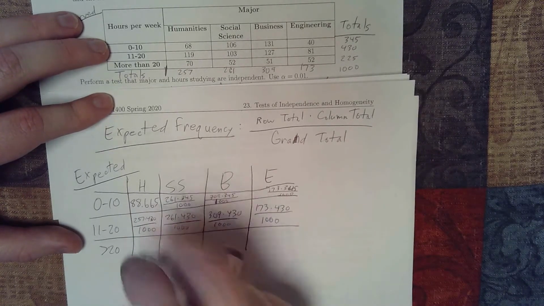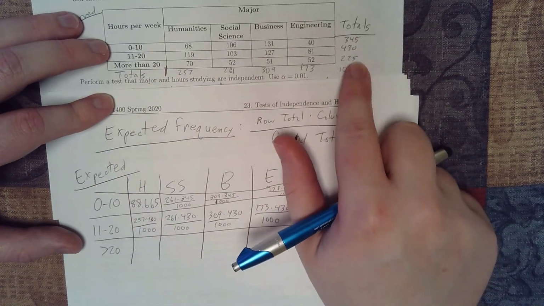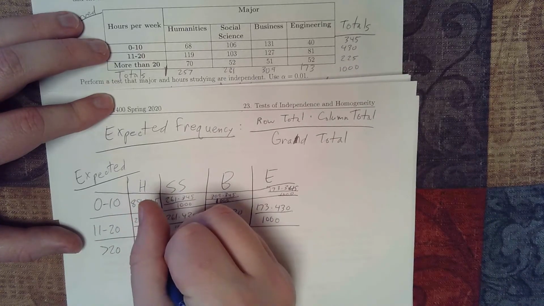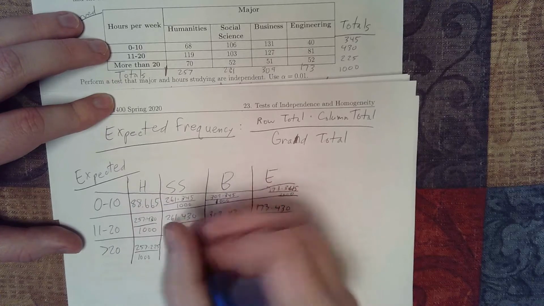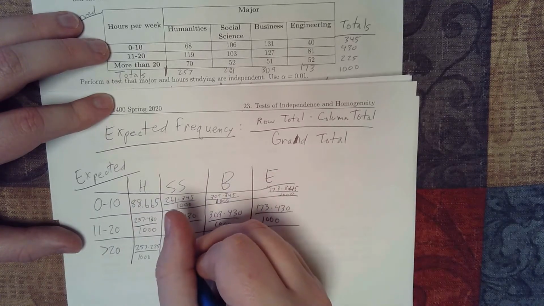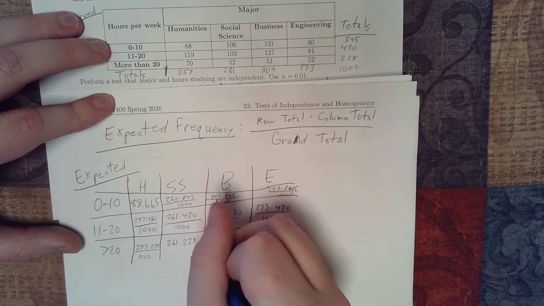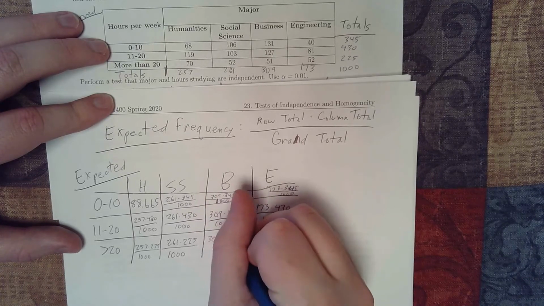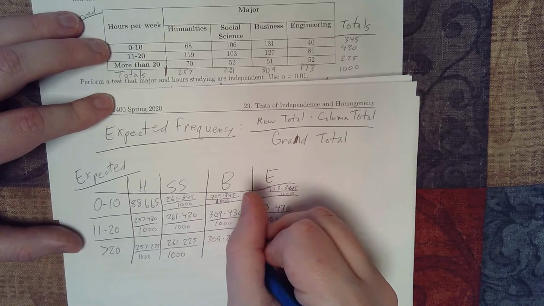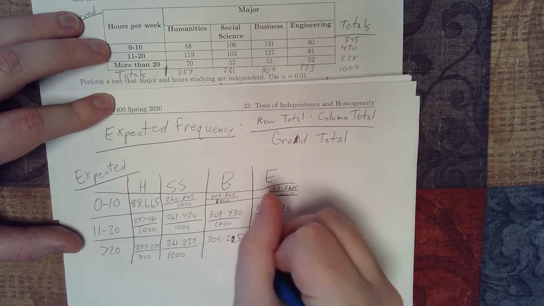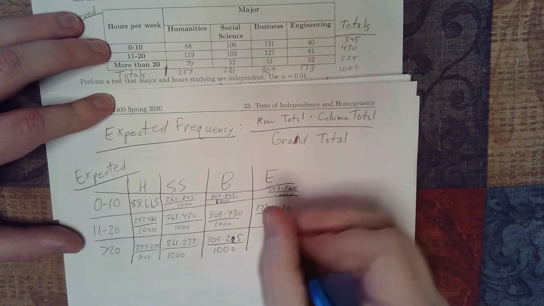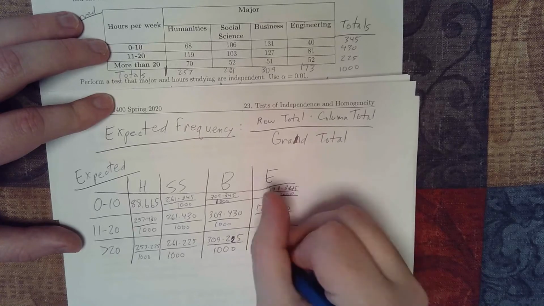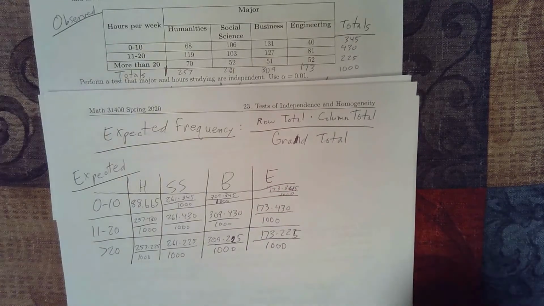All right, so last row, we're doing this more than 20 hours, so everything's going to be multiplied by 225. So we've got 257 times 225 over 1,000. We have 261 times 225 over 1,000. We'll have 309 times 225 over 1,000. And then last but not least, we'll have 173 times 225 over 1,000. Are we having fun yet?